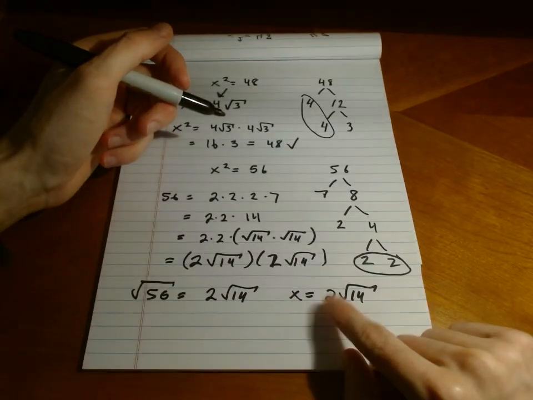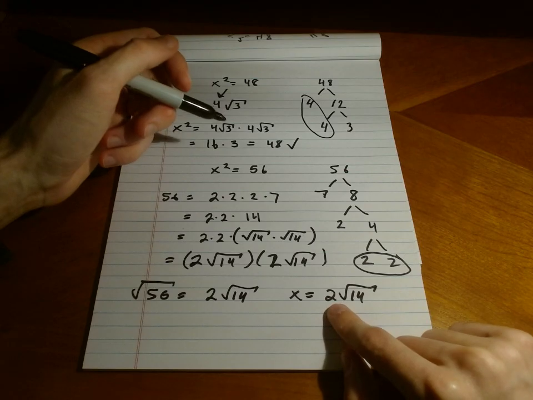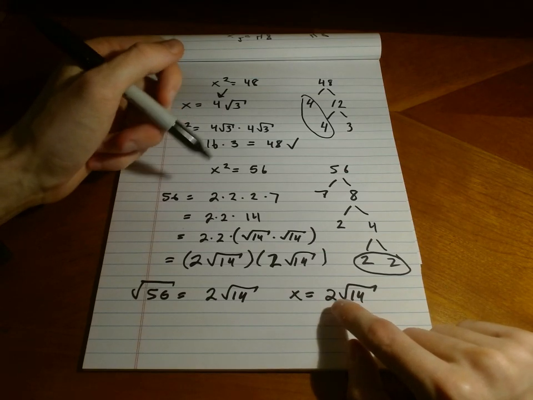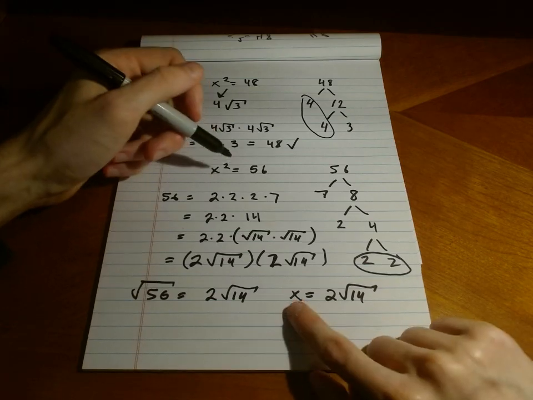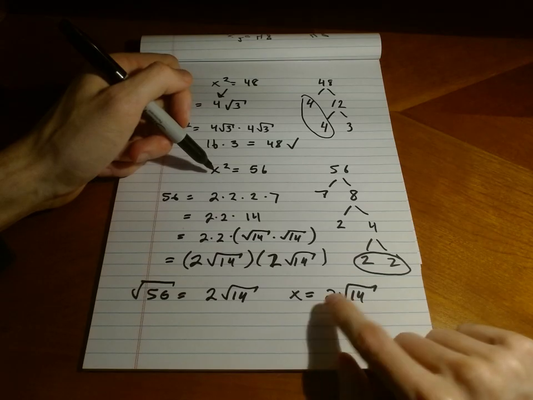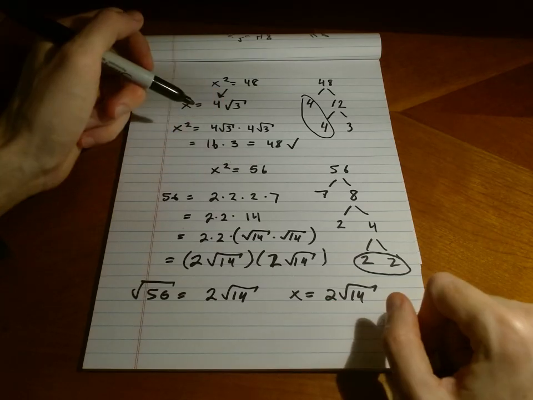If we multiplied this thing with itself, and we use the definition of the square root of 14, we would get 56. So if we multiplied this guy with itself, like up here, we would get this thing times itself is 56. All right.